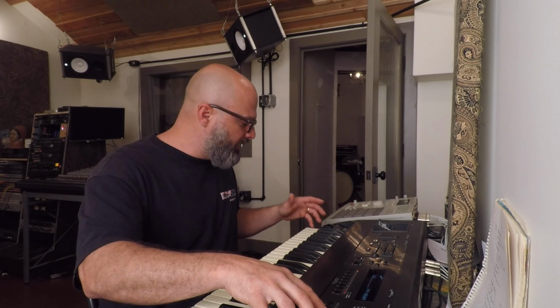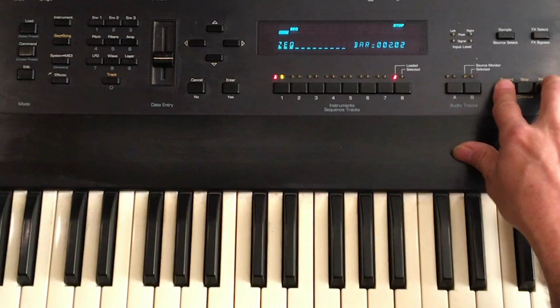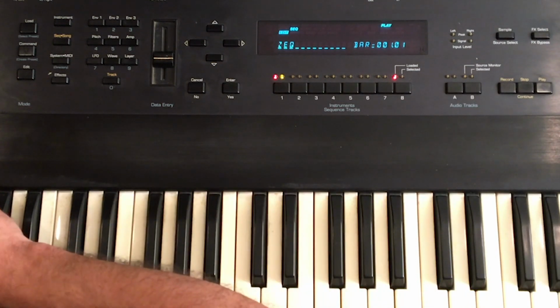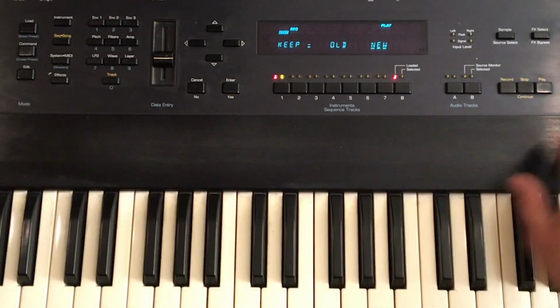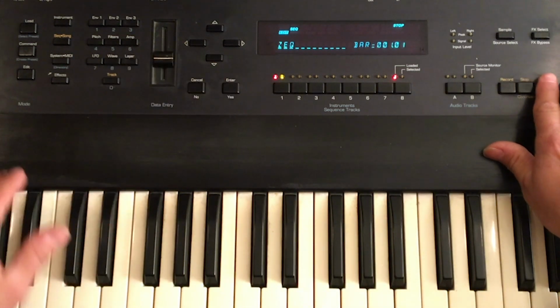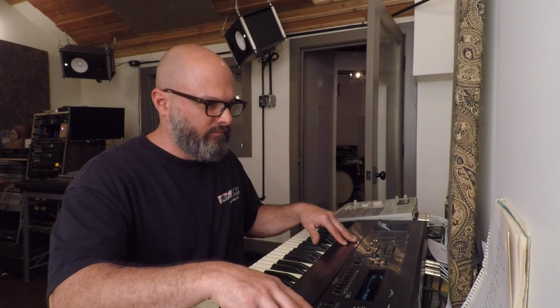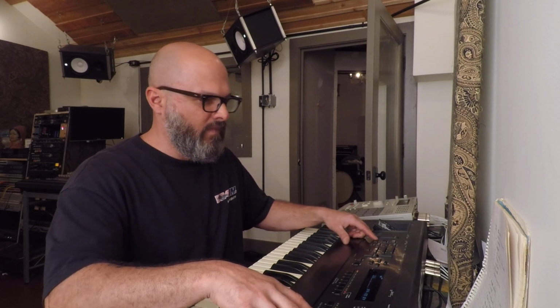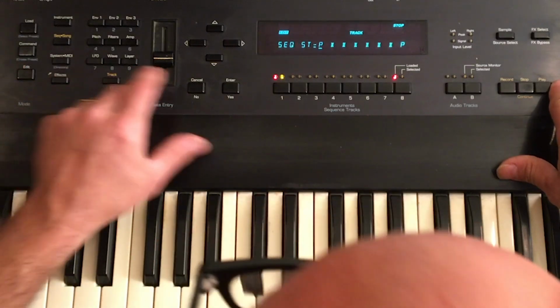Let's see what happens if we put a little rhythm on here. I had loaded up some drums in here. We'll get into how to make that happen in a little bit. But so we're just going to play along with this. There you go. Alright, terrible little sequence.